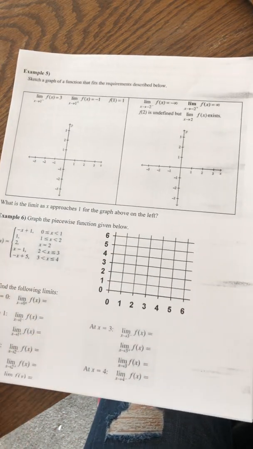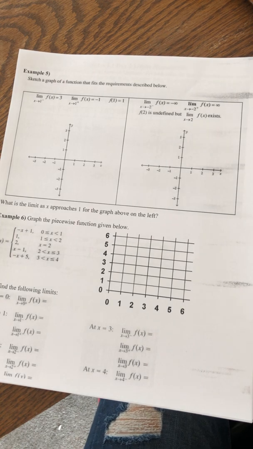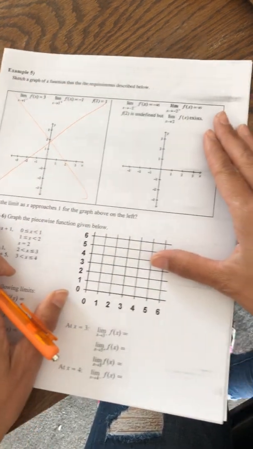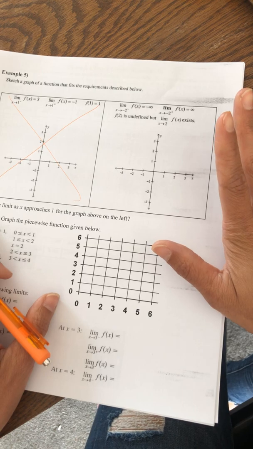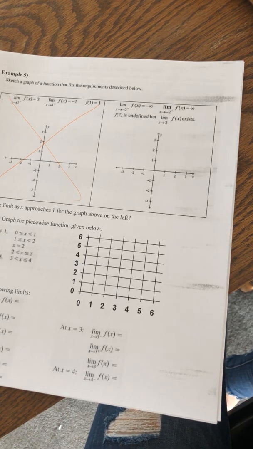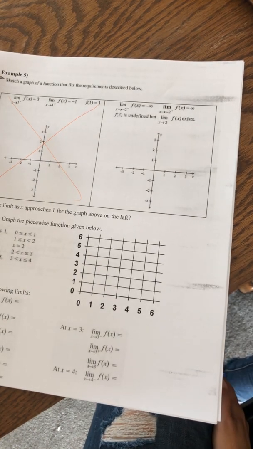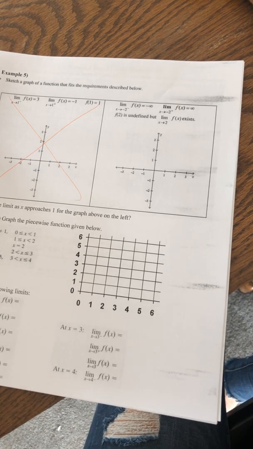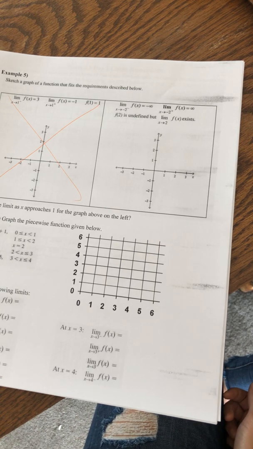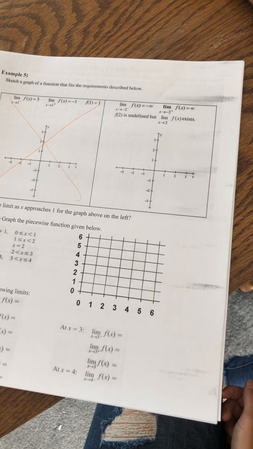Okay, example 5. There's 2 examples here, or 2 graphs here. We don't have time to do both, so we're gonna skip that one. But that's okay. This one's gonna have everything that you need as an example. Okay, so it says sketch a graph of a function that fits the requirements described below. So we're going to sketch a graph based on the clues that we are given, okay? So let's look at what we have.